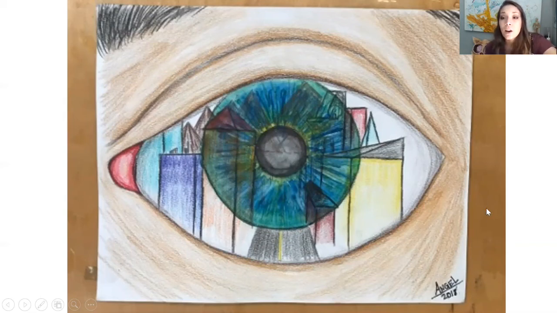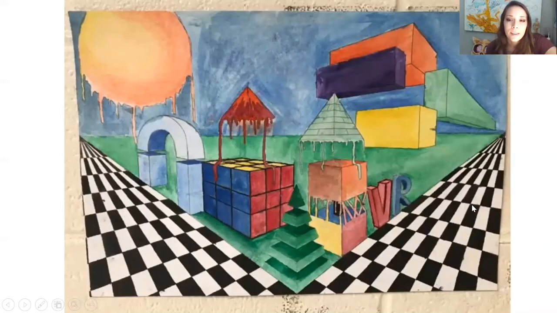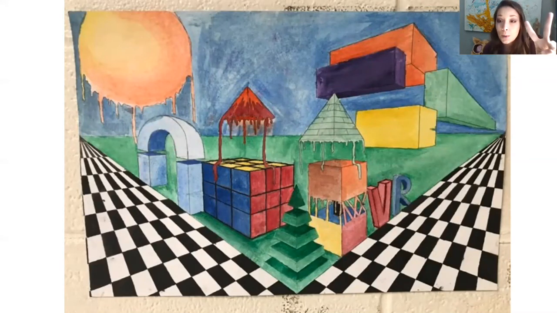If you're in Art 1, then you're in my first period or my 4th period, then your project is to create a one-point perspective drawing of your dream world. So add your own surrealist twist to it. So you get to decide and you get to create the kind of world that you see. All right, this is a really good example of an Art 2 project.